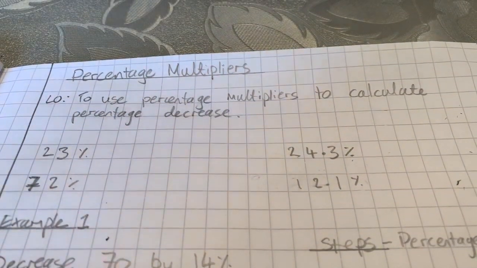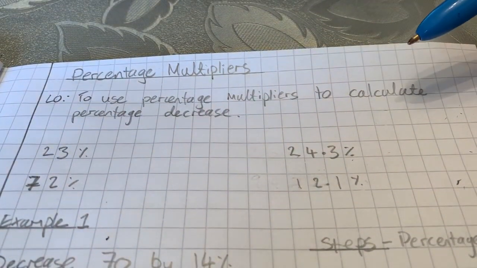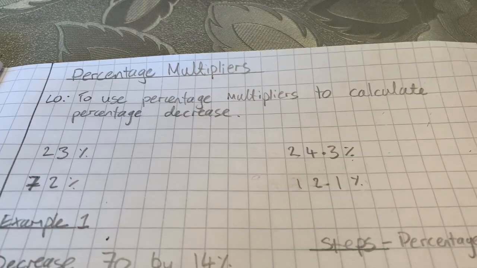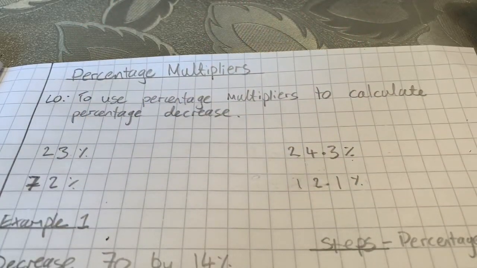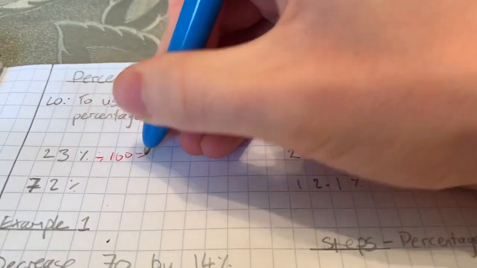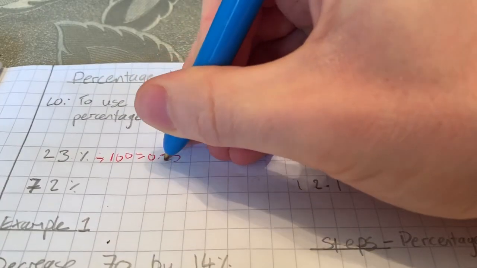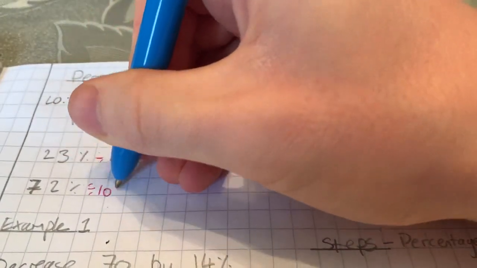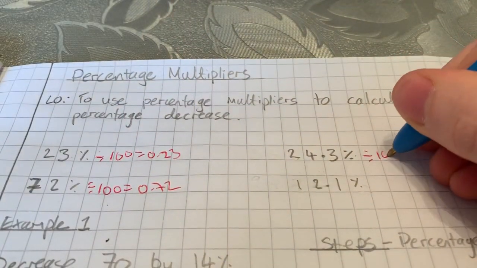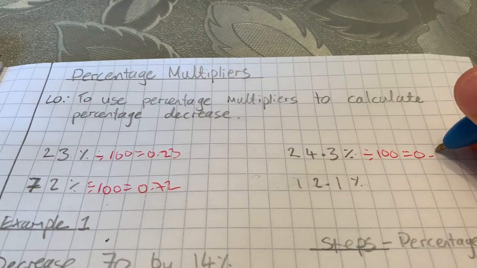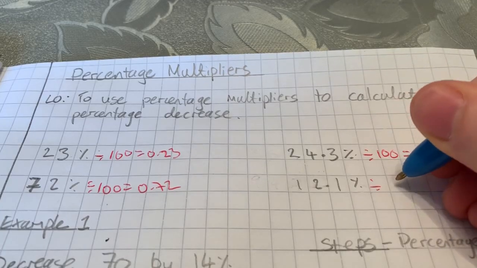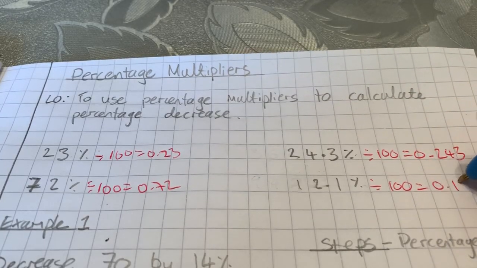This video is looking at percentage multipliers to calculate a percentage decrease. So when doing this, you start off similar. With every percentage, you want to turn it into a multiplier just by dividing it by 100. So if you do that, this will be 0.23, for example. This one will be divided by 100, and we get 0.72. Here, divide by 100, and you get 0.243, and that's 12.1 divided by 100, and you get 0.121.